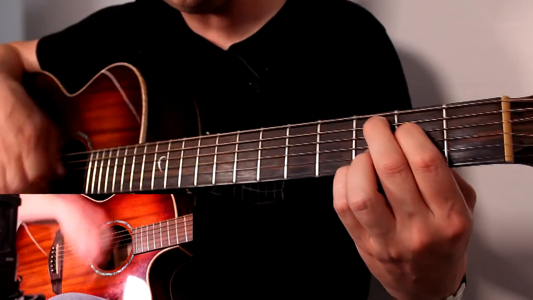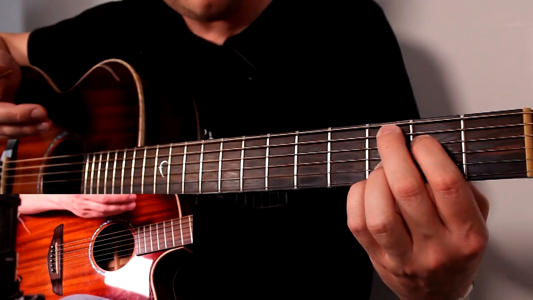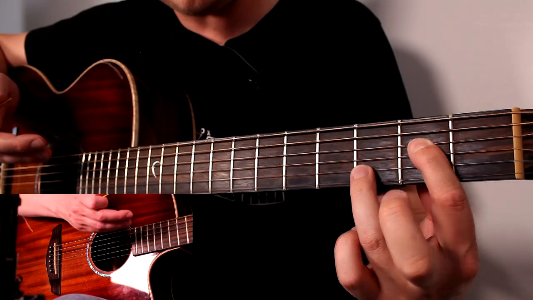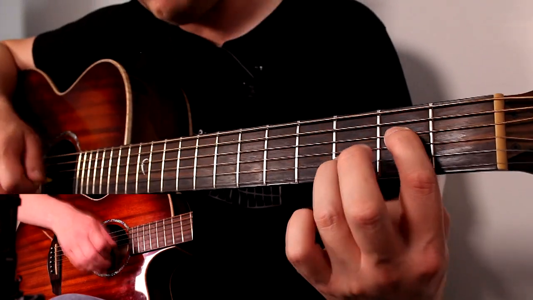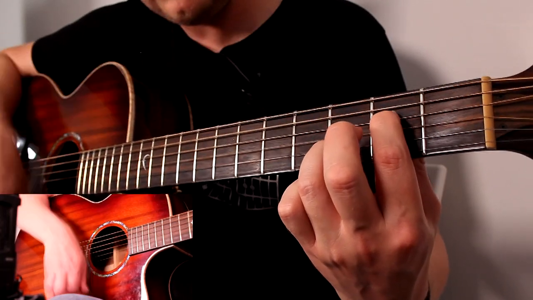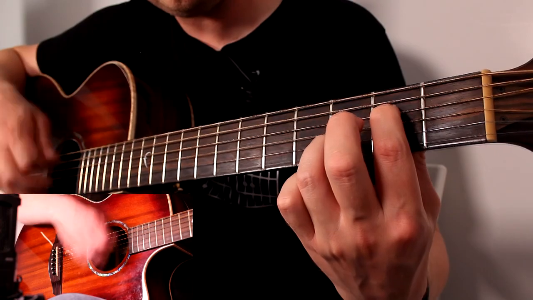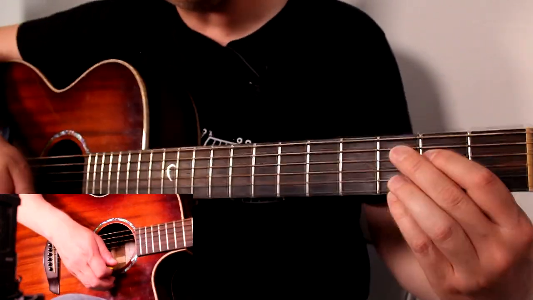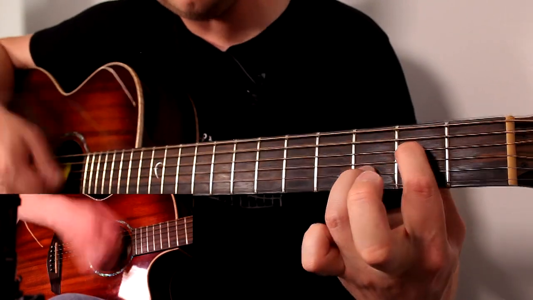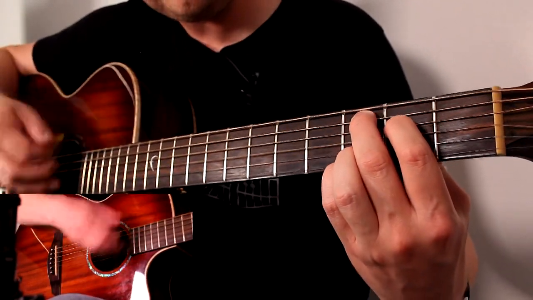On the word "are", you strip away these fingers from C add 9. This leaves you with the A7 suspended fourth. Do that twice. Back to your normal rhythm. You do that for one bar. Then you go to the C add 9. Then A7, C add 9.